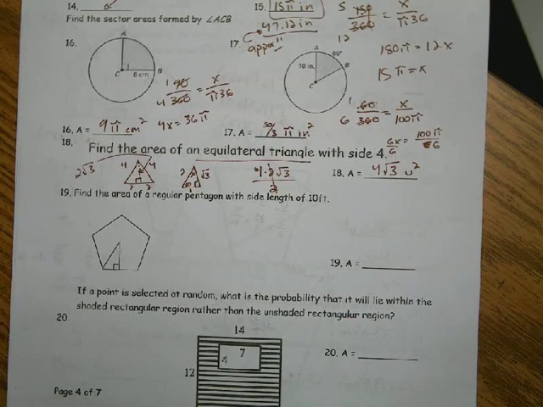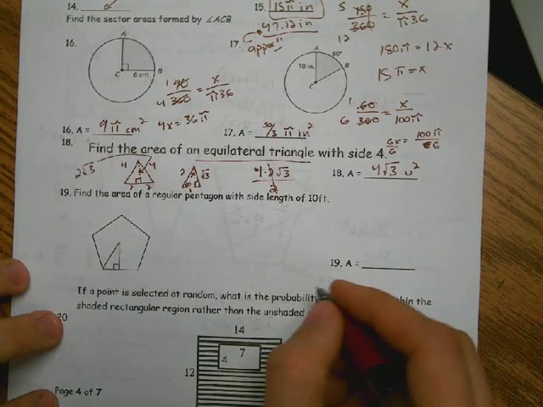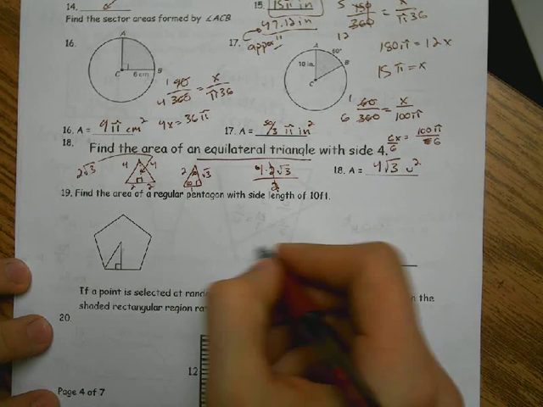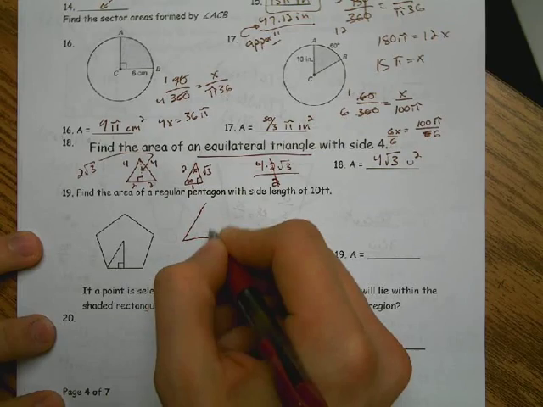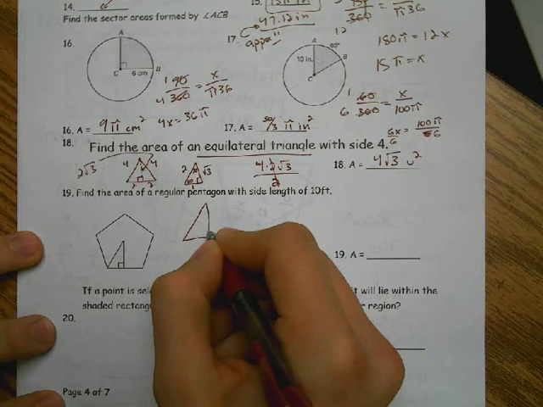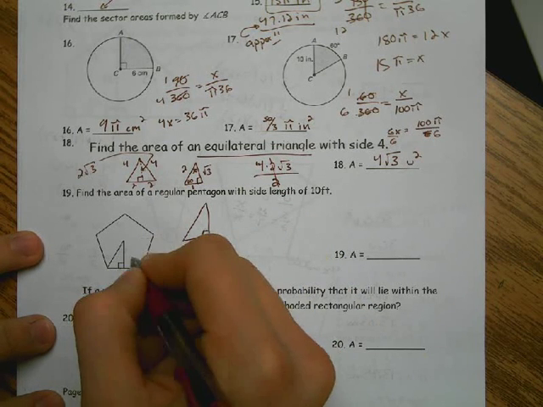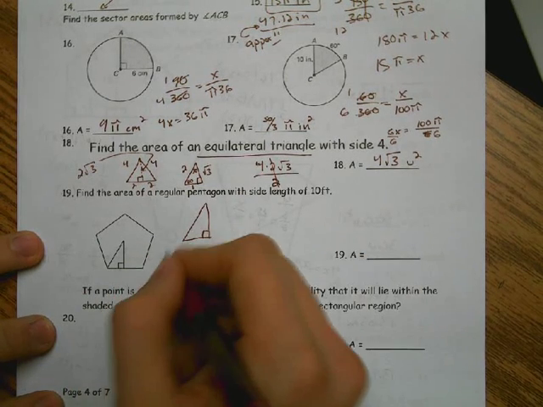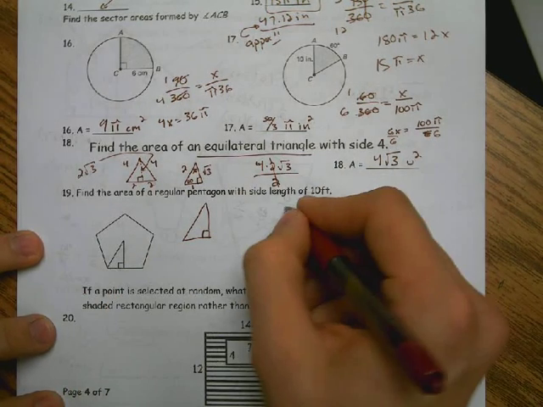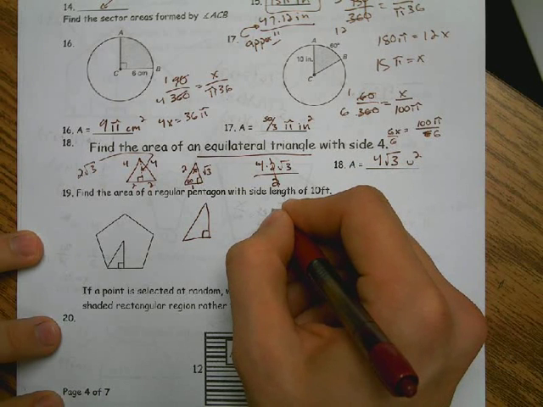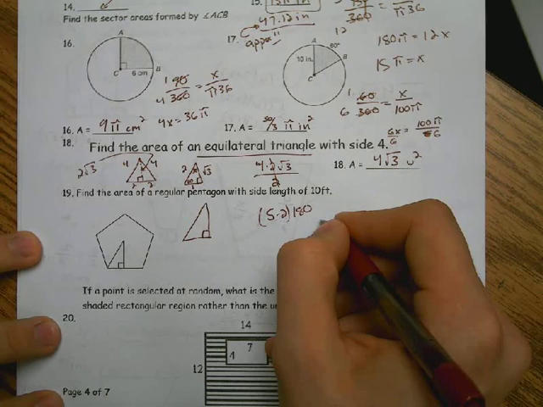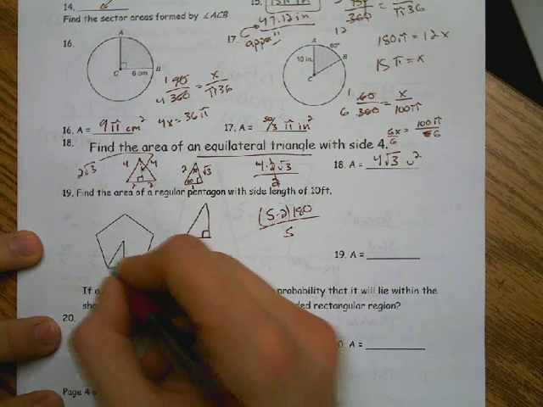Area of a pentagon with a side length of 10 feet. All right, lots of fun here. We're going to pull this triangle out. It's a regular pentagon, so I know that all the interior angles are the same. I've got 5 minus 2 times 180, that'll give me my total interior angles. I divide that by 5, and that'll give me that much.